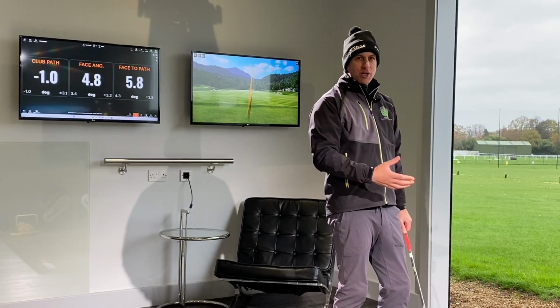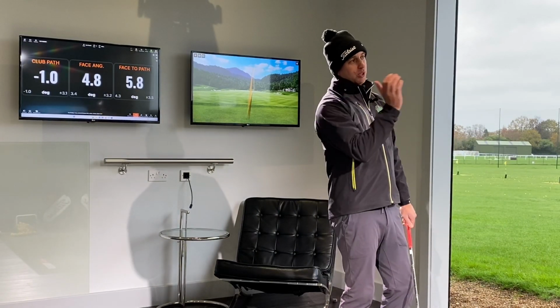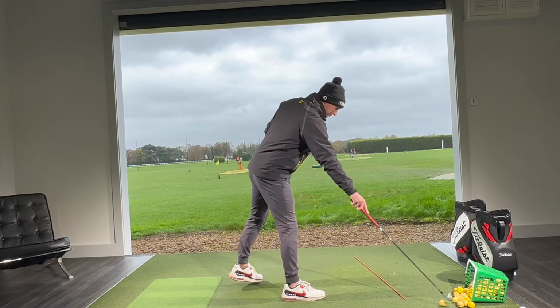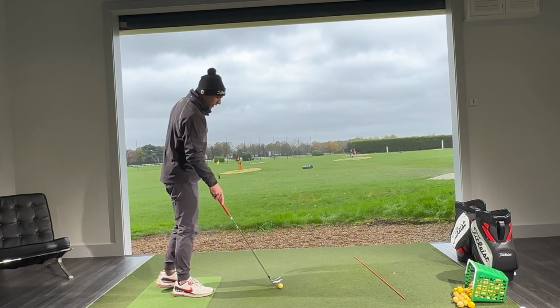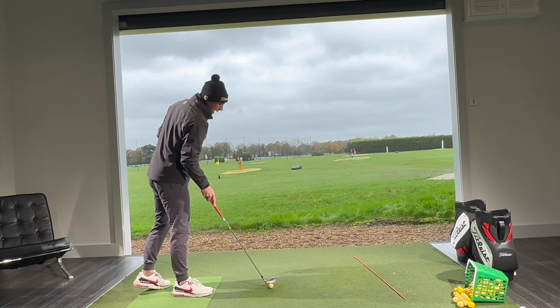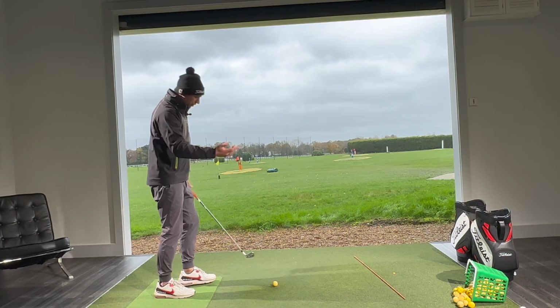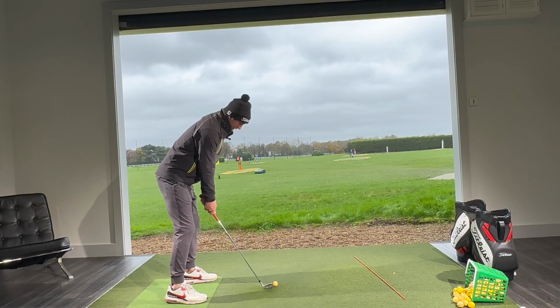We're not going to change too much if it's efficient, unless you want to move the ball the other way. So let's talk about that now. In these videos, we're not going to go into too much technical information, but let's say I don't like this push slice. So let's say I've got a slice. So let's say here's my shot. Let's try this.